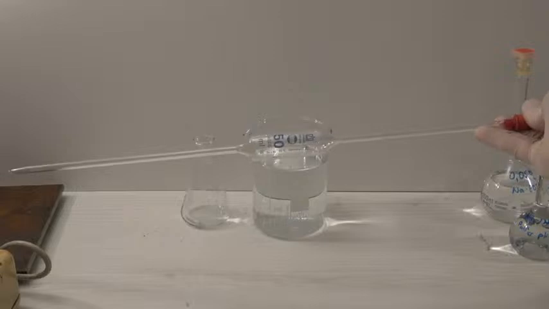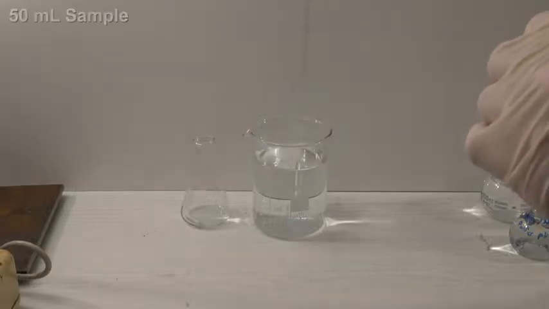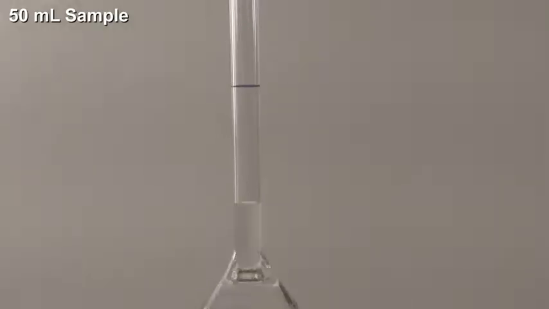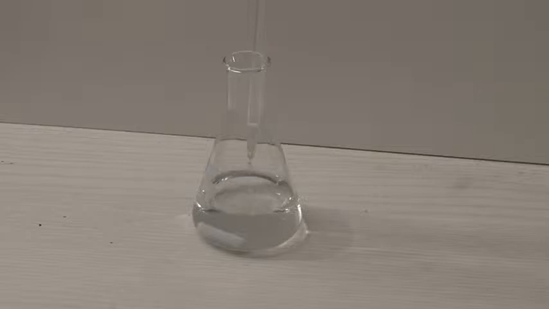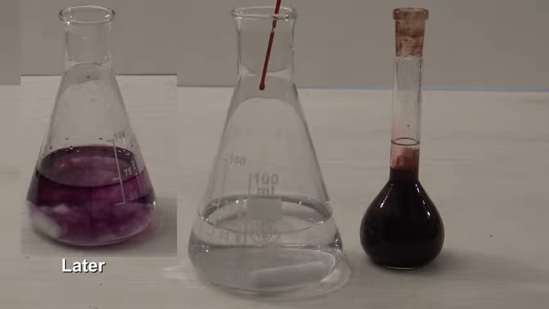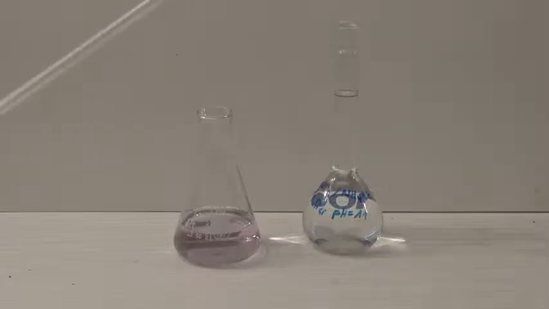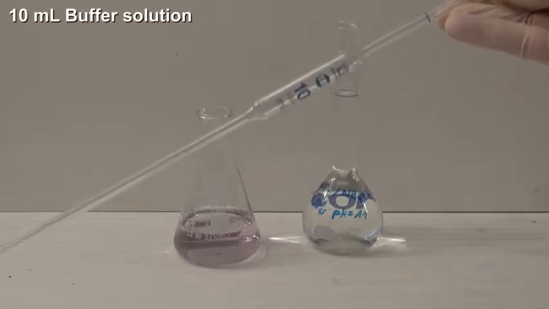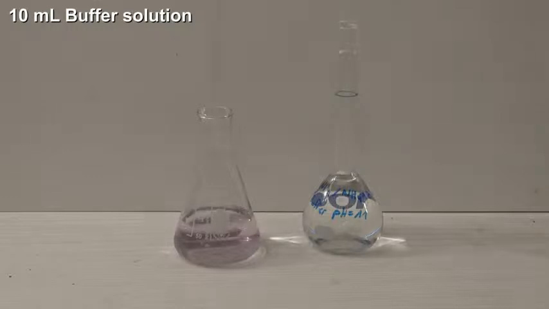Next, a sample of 50 milliliters is taken from the water that should be measured. Then the indicator is added. It was found out that the amount was way too low, so more should be added. After adding 10 milliliters of the buffer solution, the sample is ready for the titration.